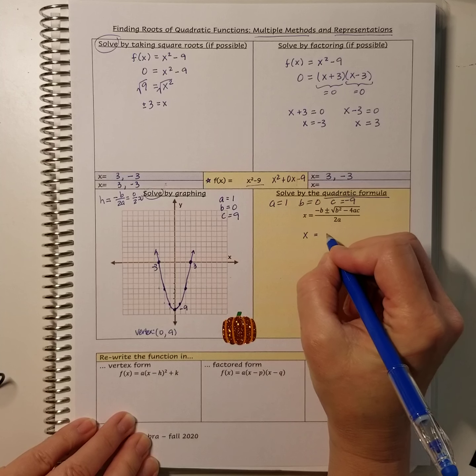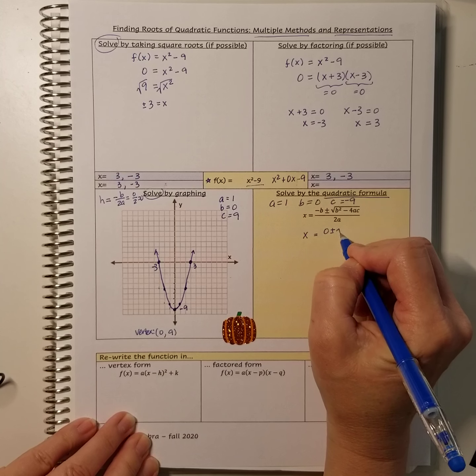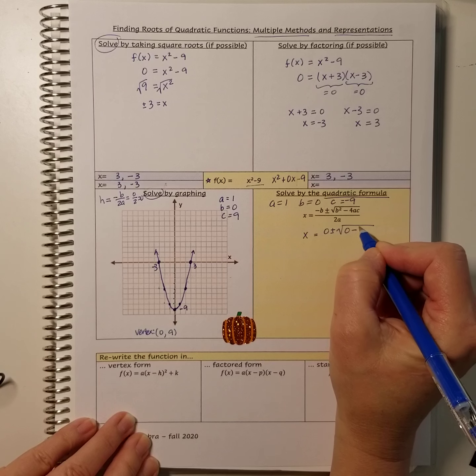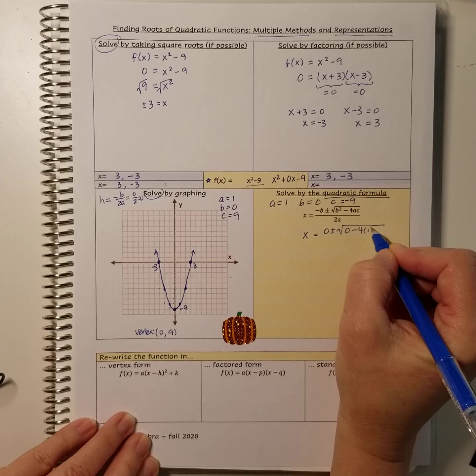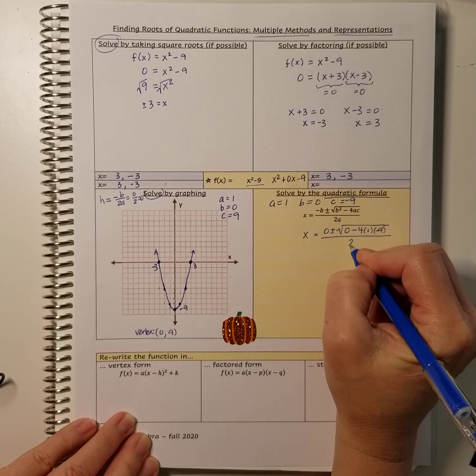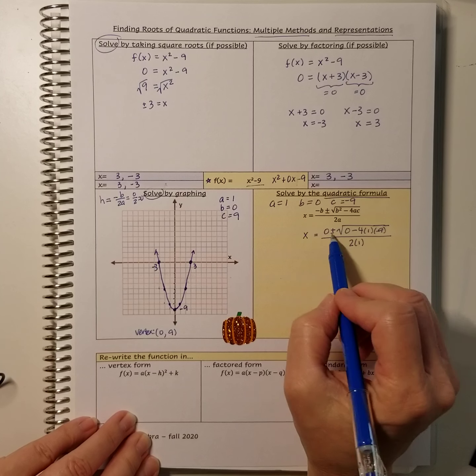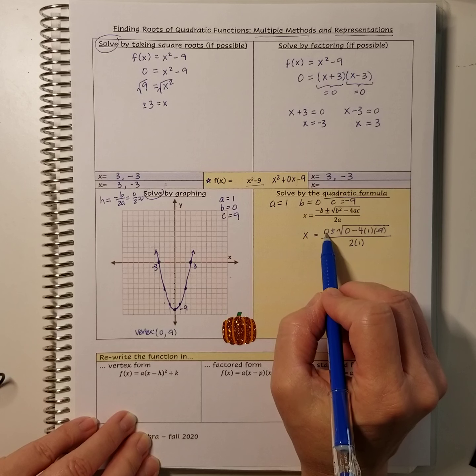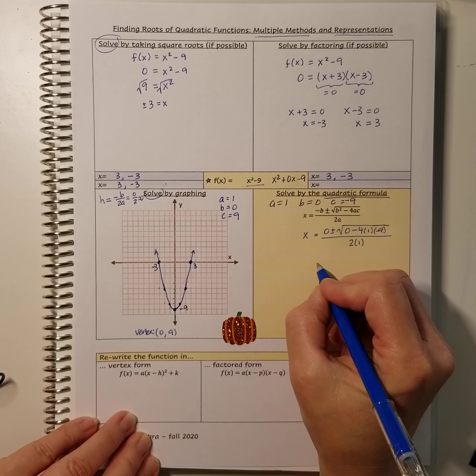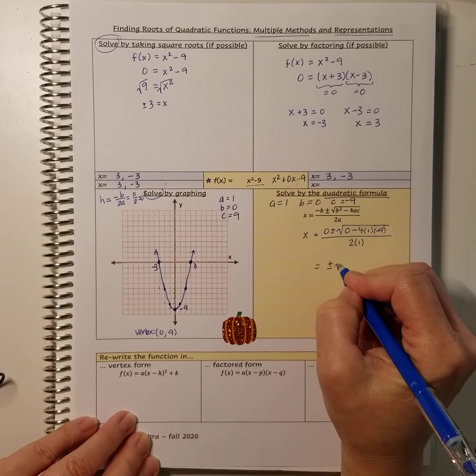So we see that x equals the opposite of 0, which is this 0, plus or minus the square root of b squared, which again is 0, minus 4 times a times c, all over 2 times a, which was 1. So it's a lot of PEMDAS here. So this 0 in the front really just simplifies away. And so we'll just see this as plus or minus the square root of.